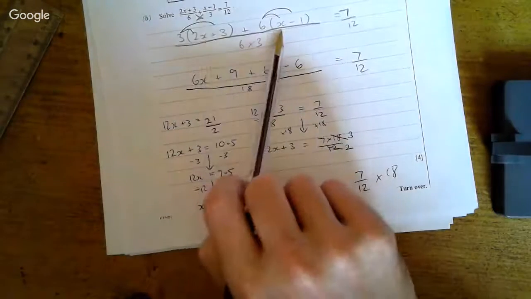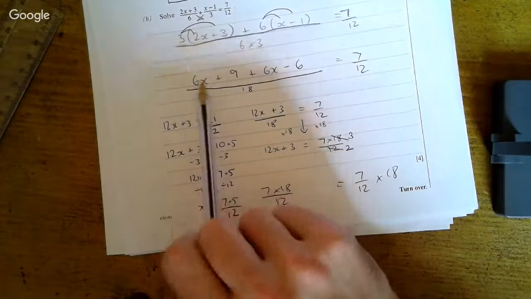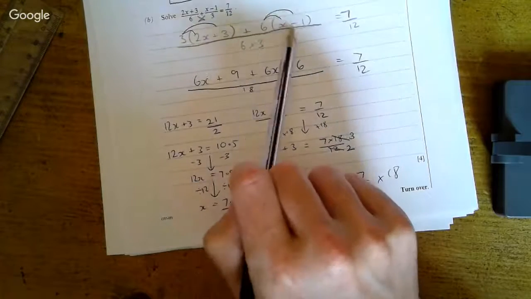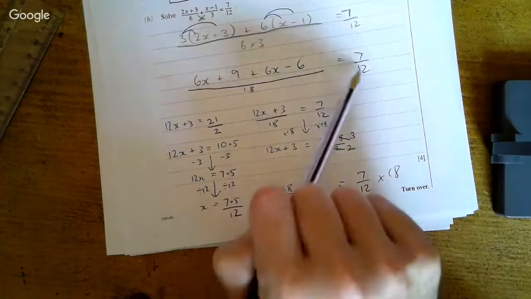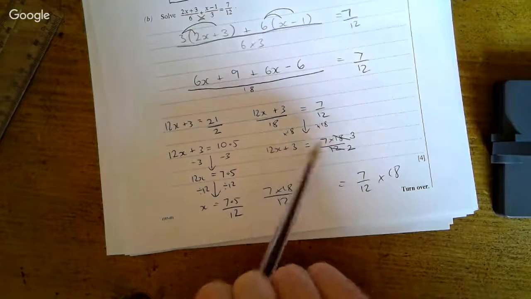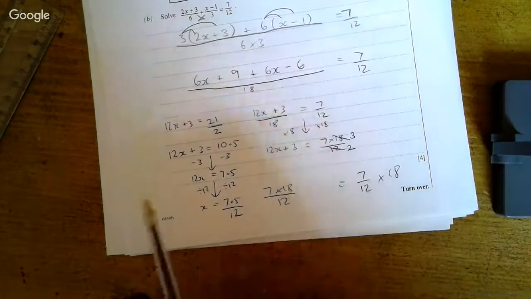Now, first of all, have I written out the question correctly? Yes. Times those? Yes. Expanded that. 6x plus 9? Yep. 6x minus 6? Yep. 6 times 3 is indeed 18. 18 there, times by both sides? Yes. Divide by 6 is 3. Divide by 6 is 2? Yes. Yeah, I'm confident looking at that.